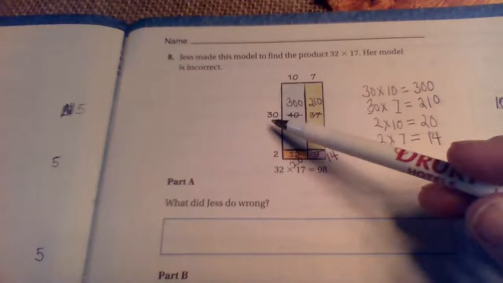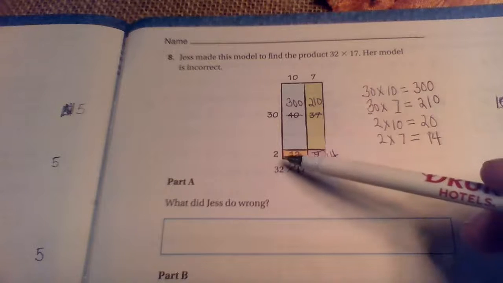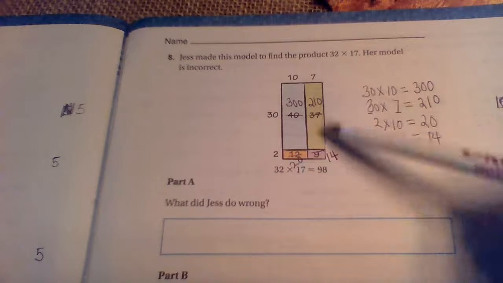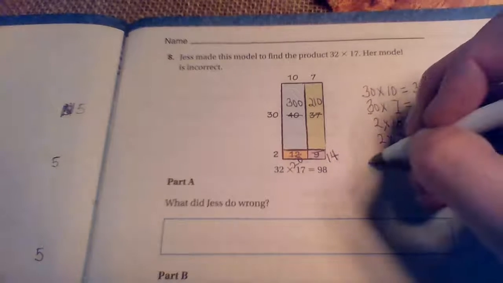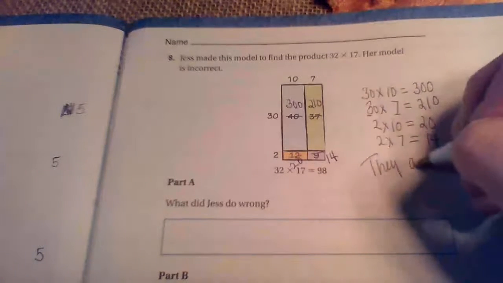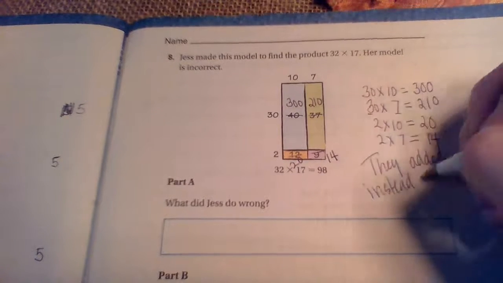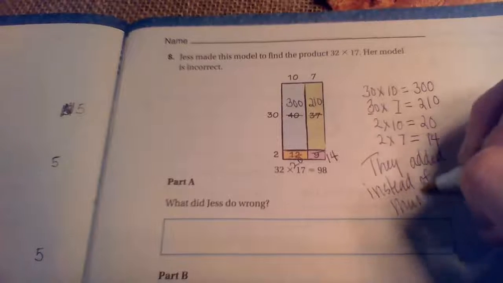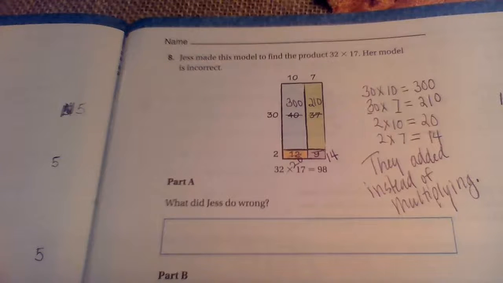So they added 30 plus 10, 30 plus 7, 2 plus 10, and 2 plus 7 instead of multiplying. They added instead of multiplying. That was the major problem there.